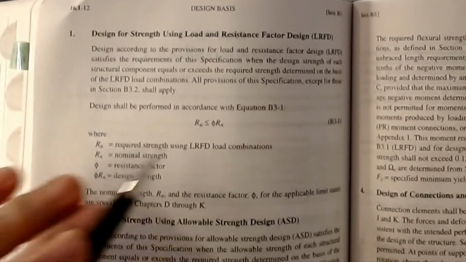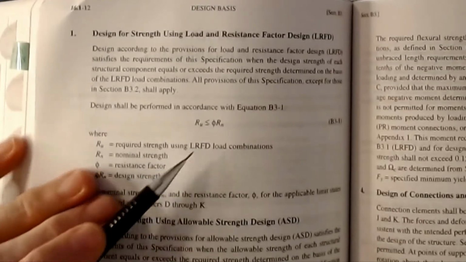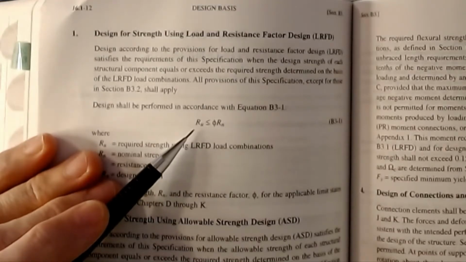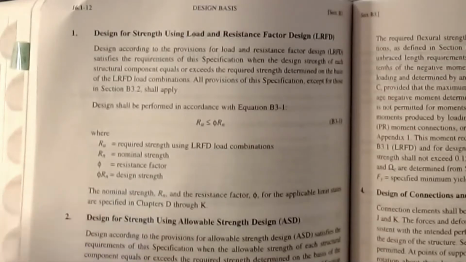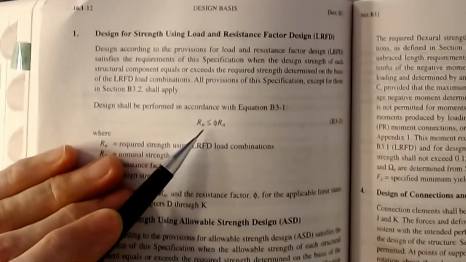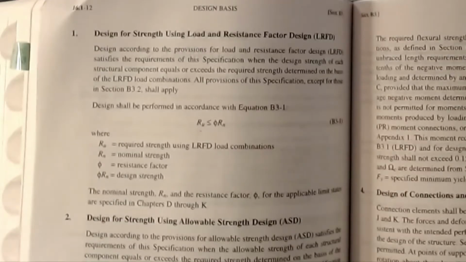It says that Ru stands for my required strength using LRFD load combination. So these are my loads with any sort of safety factor applied to them. Rn is the nominal strength of the member using our mechanics principles. So we want the nominal capacity of the member to be greater than the applied loads. That makes sense, right? It's like if a bucket is your capacity, I don't want to put too much water in the bucket so that it overflows, water being the load that's being applied or the energy that's being sent into the system.